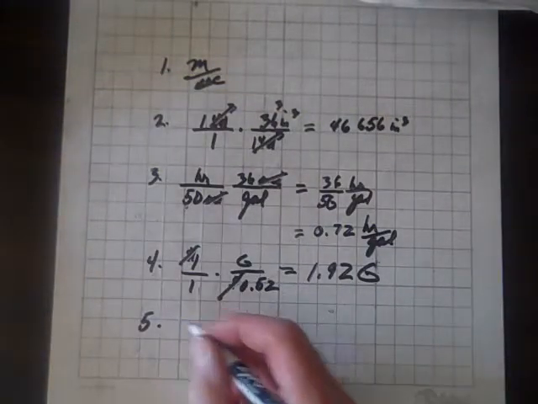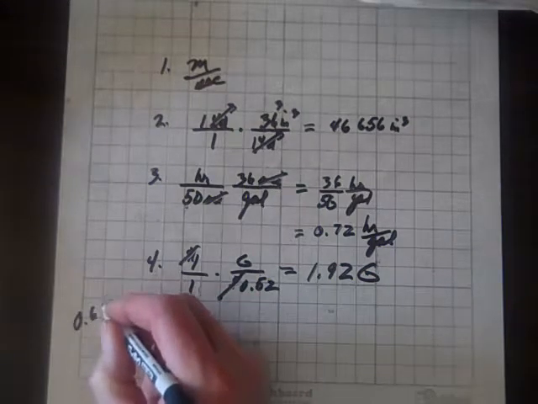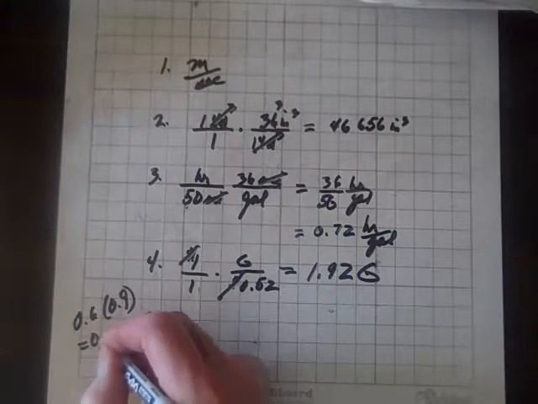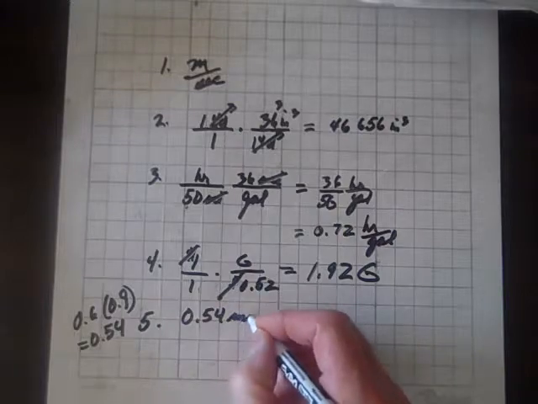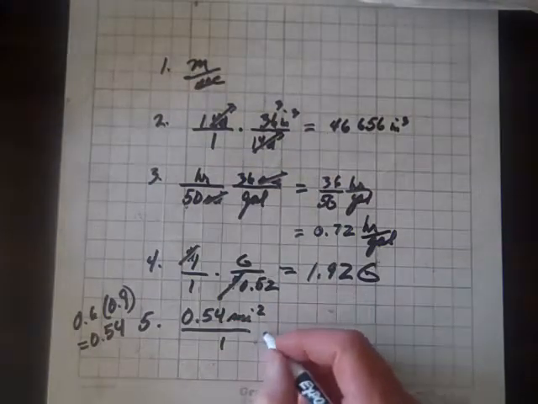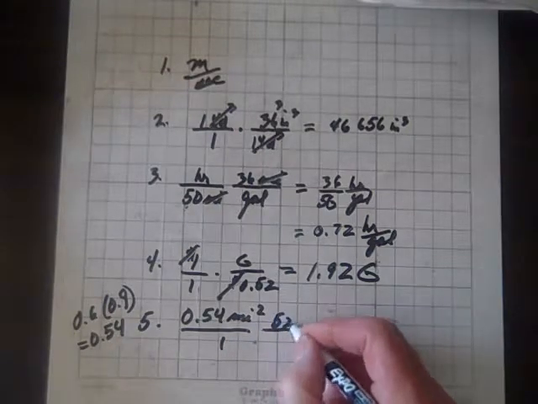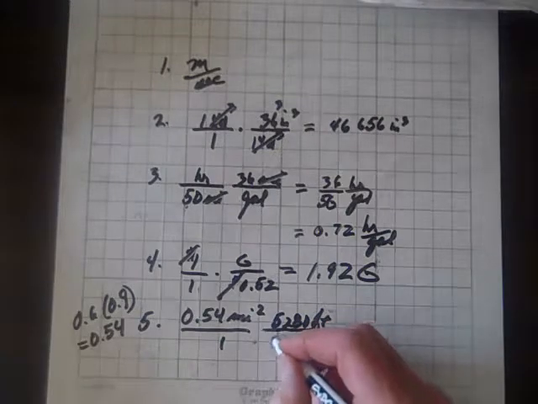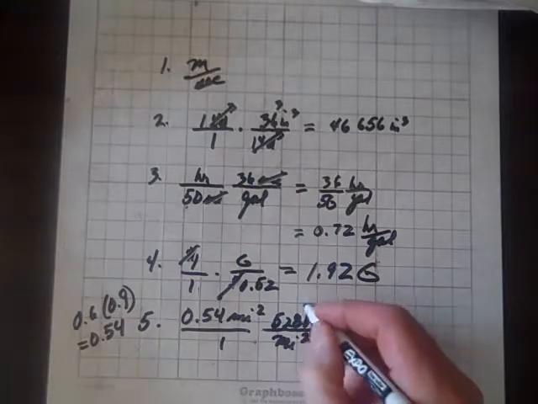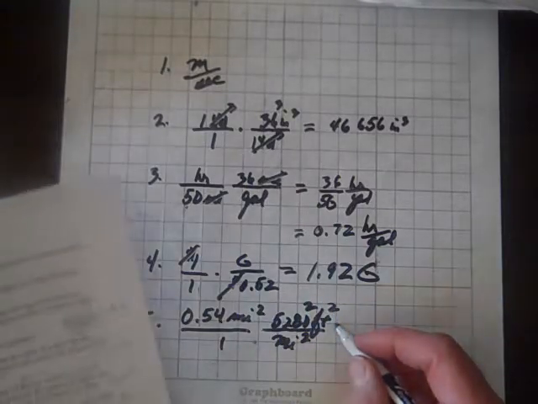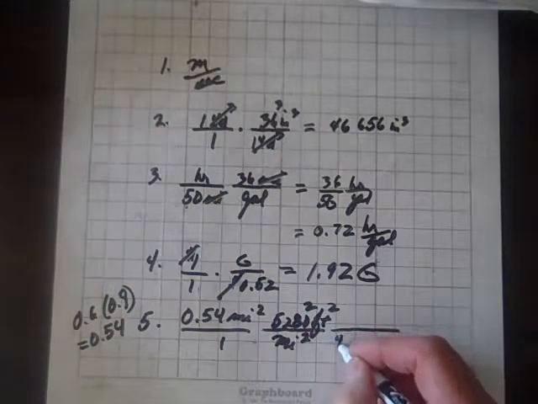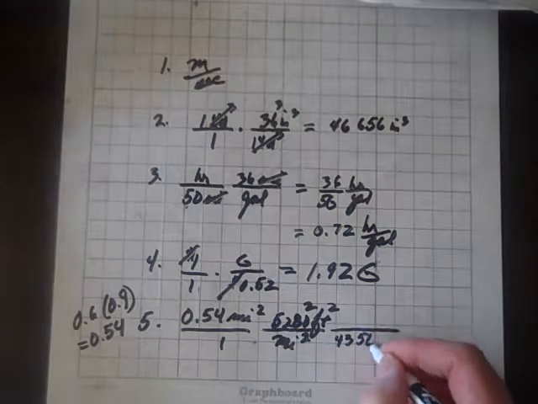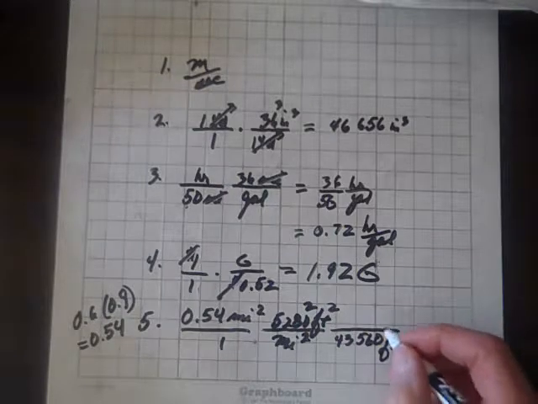Well, first of all, 0.6 times 0.9 equals 0.54. So that means we're starting off with 0.54 square miles. And we'll put that over 1. And now we know there's 5,280 feet in a mile, but we need square miles, so we've got to square everything. And then there's 43,560 square feet in an acre.